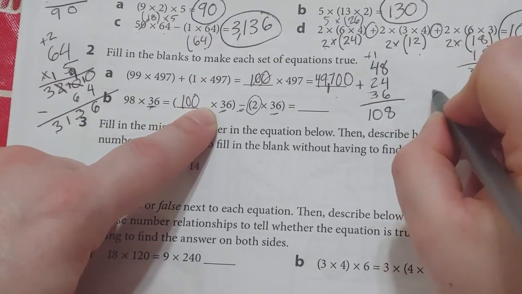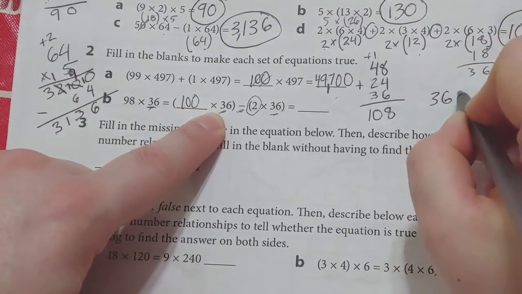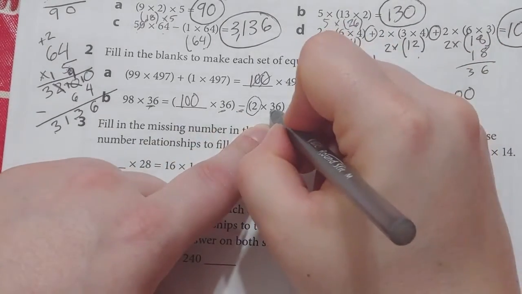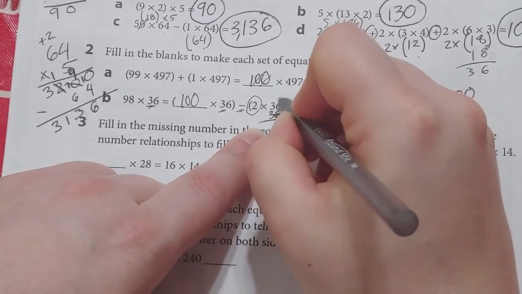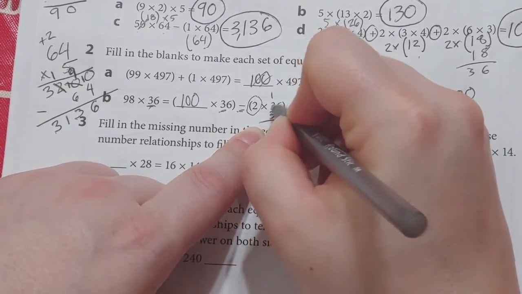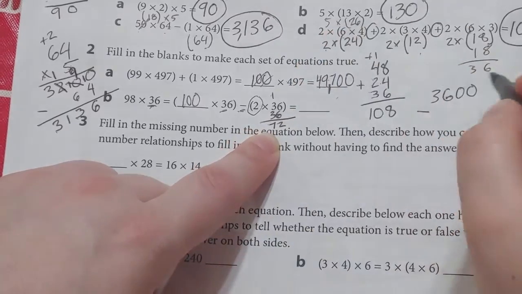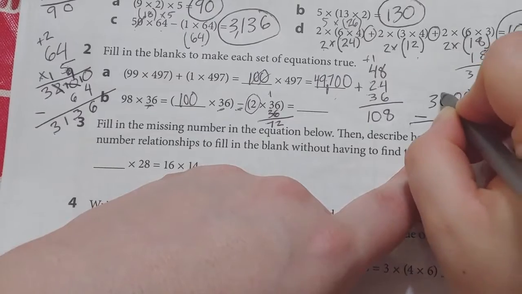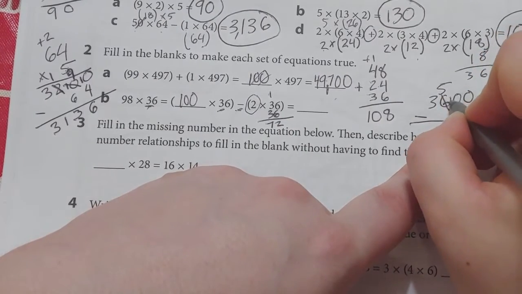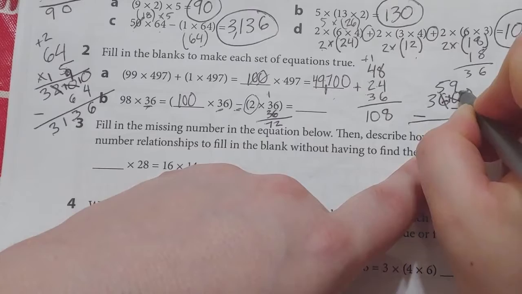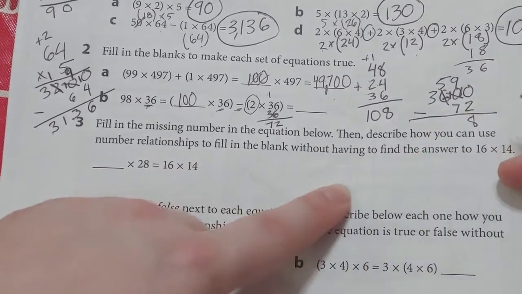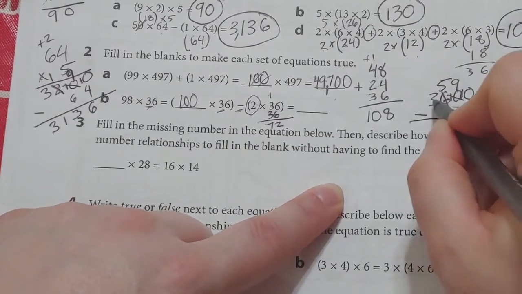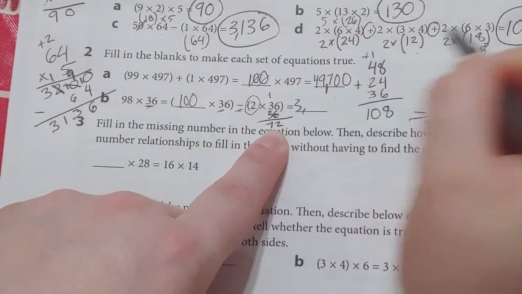If I cross out the 2 zeros, it leaves me 36, put the 2 zeros back, minus 2 groups of 36. I'm just going to put it down here, then I know. 6 and 6 is 12, 3 and 3 is 6, plus 1 is 7. So minus 72 over here. I'm trying to get there. 10 minus 2 is 8. 9 minus 7 is 2. 5 minus nothing. 3 minus nothing. And here's our answer.